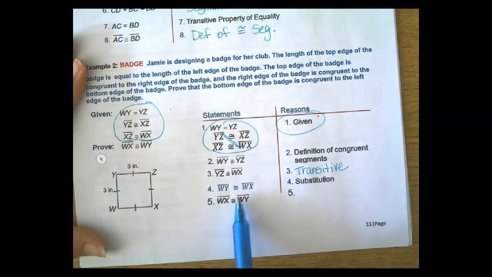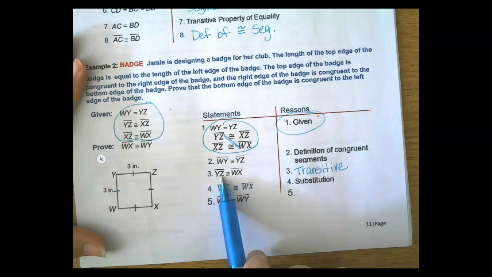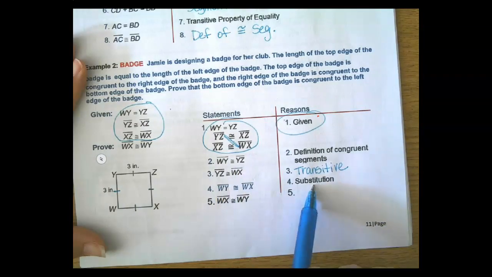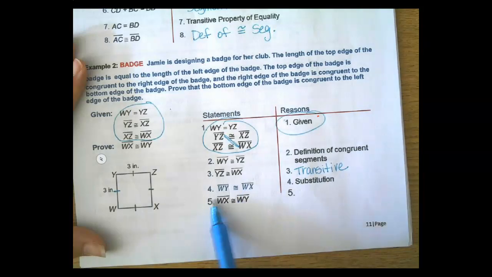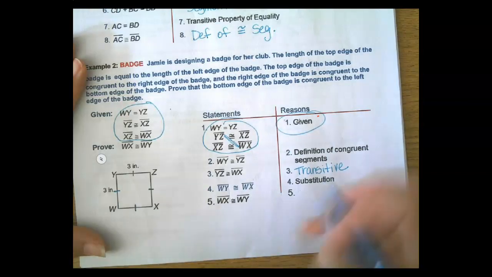Then instead of having YZ, we change it to YW, and that would be substitution. And then we go back to here. We just kind of reversed it. So when we reversed it, that would be symmetric.